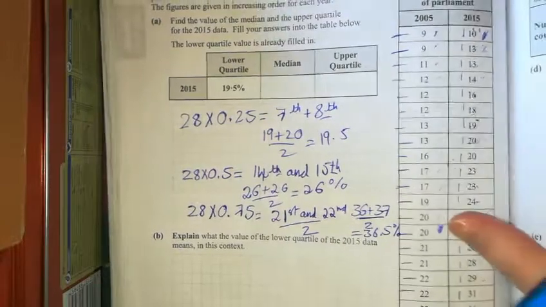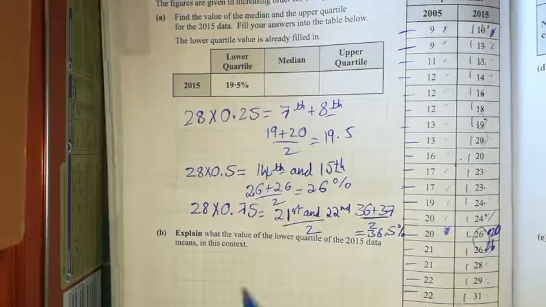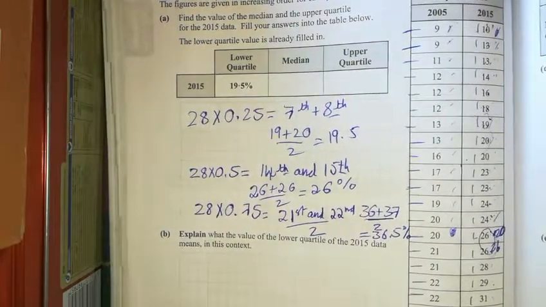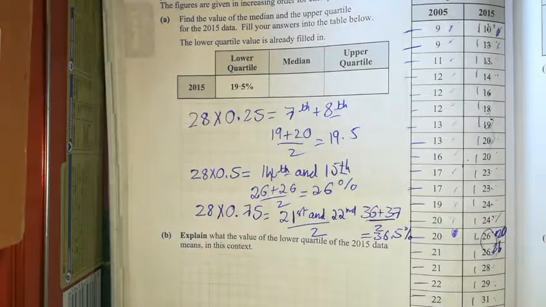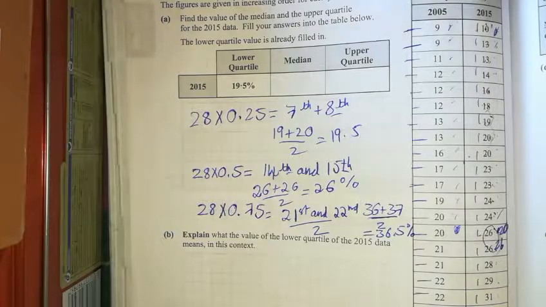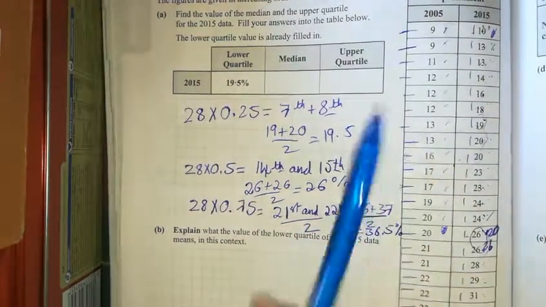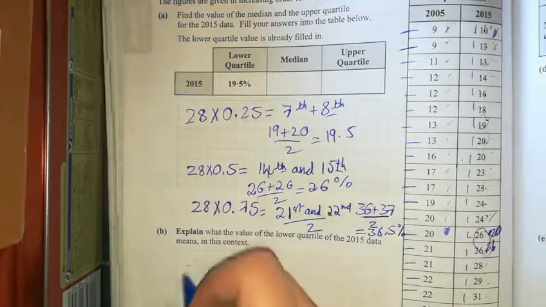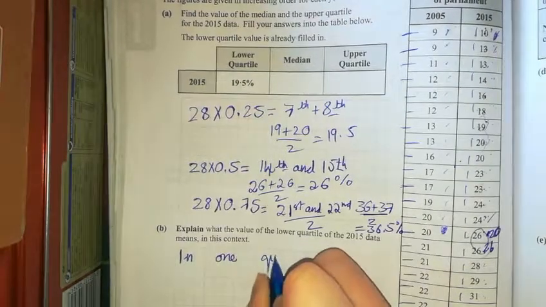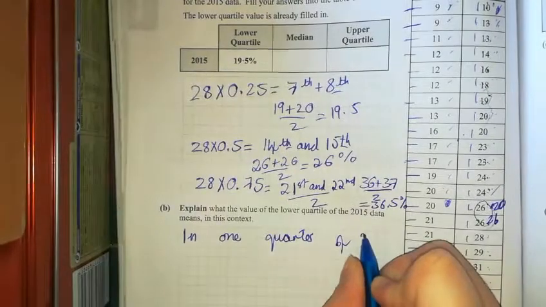Next we're asked to explain what the value of the lower quartile means in this context. The lower quartile means 25% of countries, one quarter of the countries.